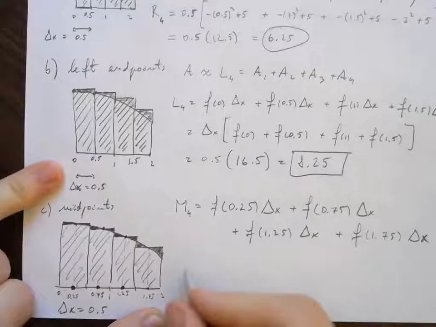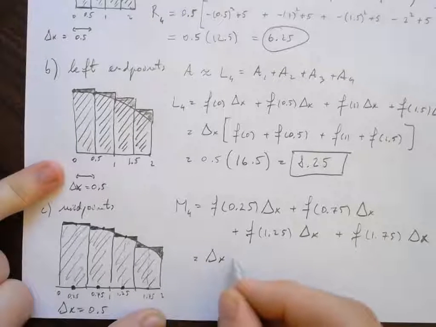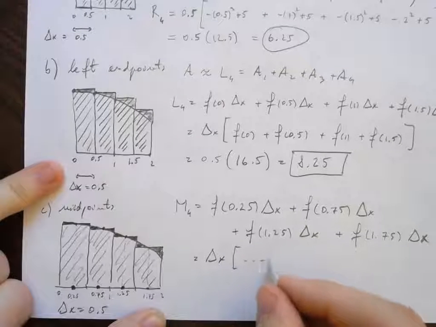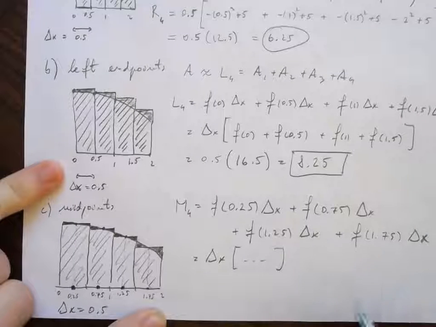So that's what we have. So okay, it's delta x times the whole thing. I'm not going to rewrite it, right? It's just f of this plus f of, and so on.